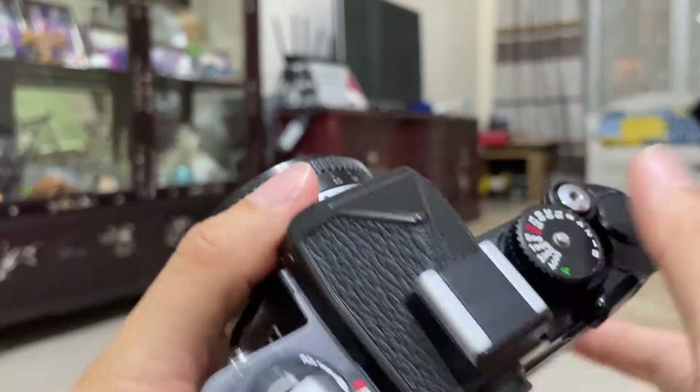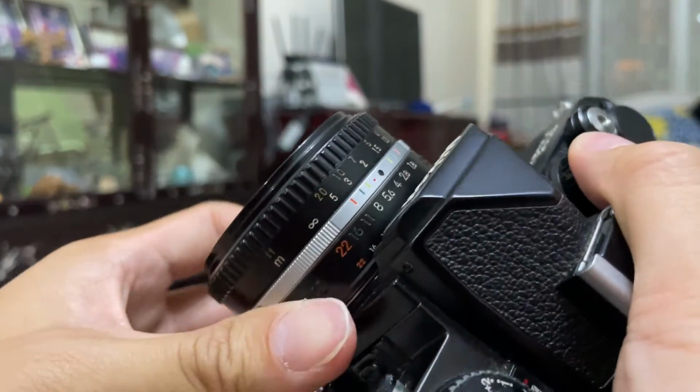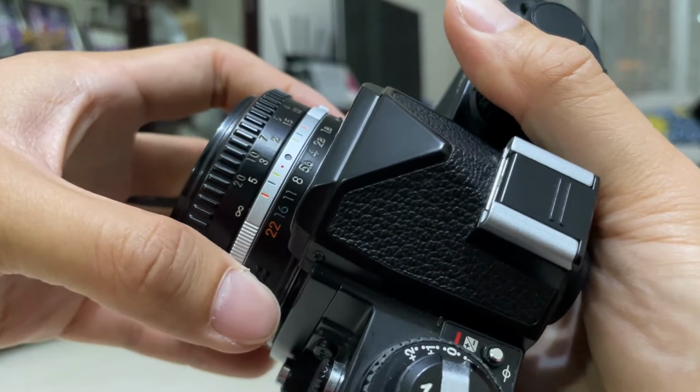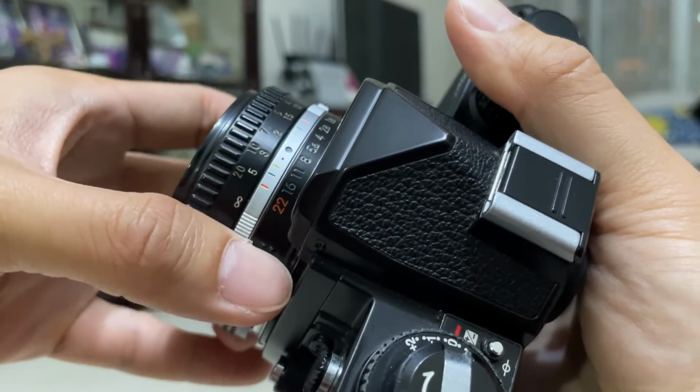I'm going to show you how the viewfinder looks when you actually actuate the blades. So f22. When I activate it, it goes dark because less light can go in. Alright, so if I put it at, for instance, f8, okay. So when I activate, it goes dark, but also the image gets sharper.